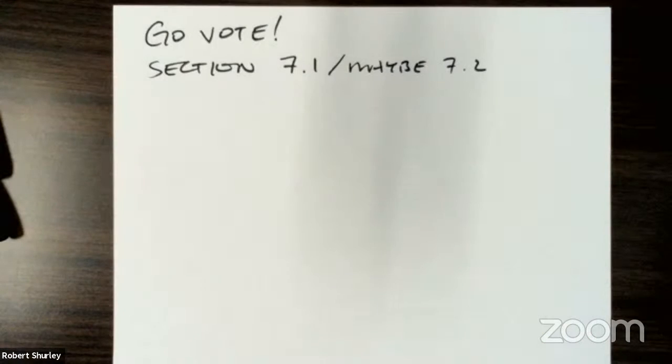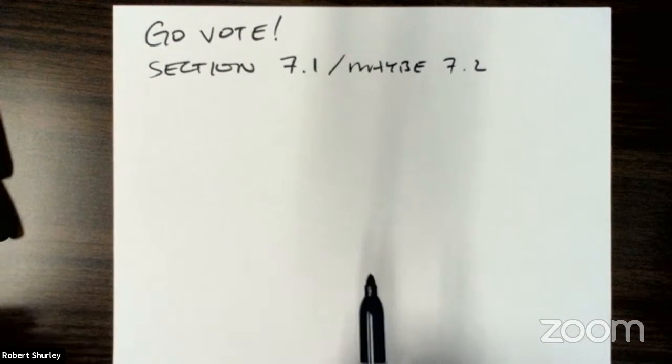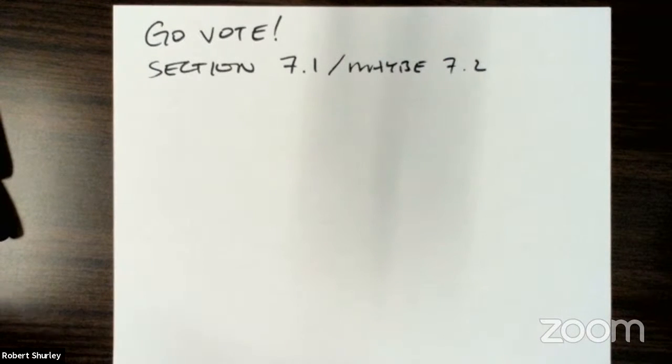Chapter 7 is on the normal distribution. But before we can even talk about normal distributions, we have to talk about probability density curves. A probability density curve is a curve where the entire area underneath it is equal to 1.